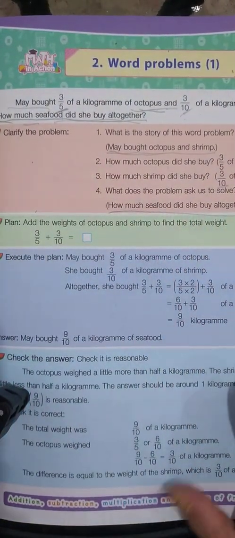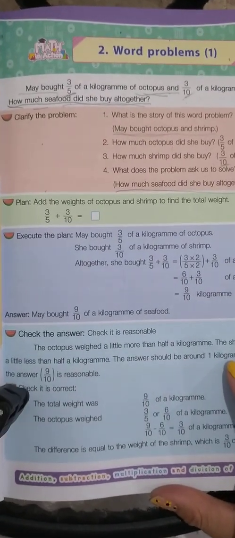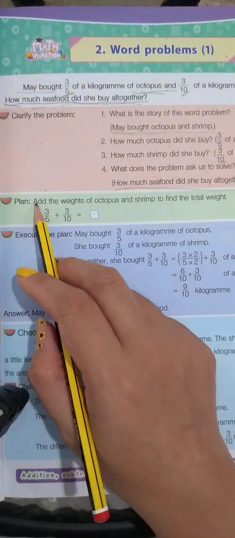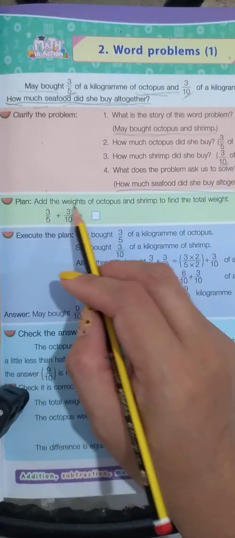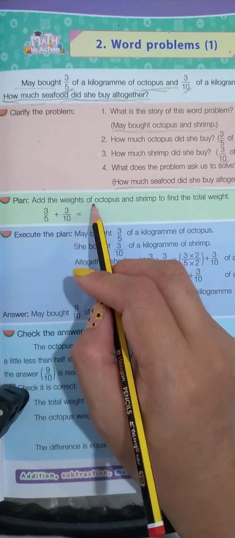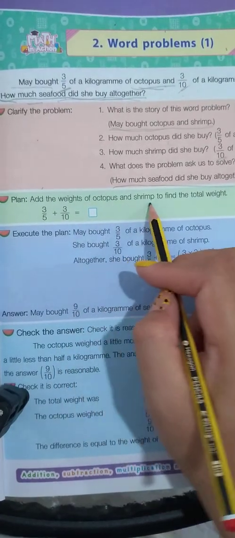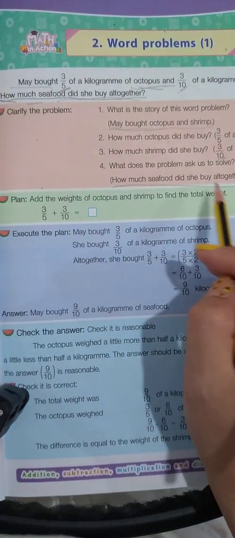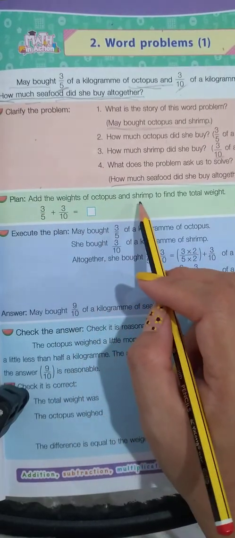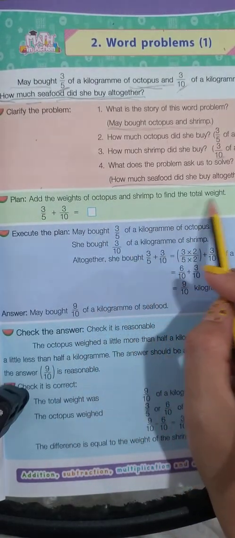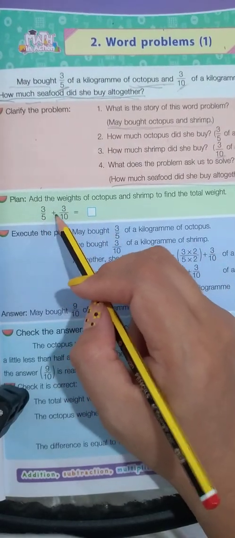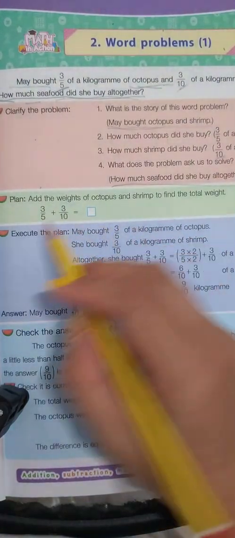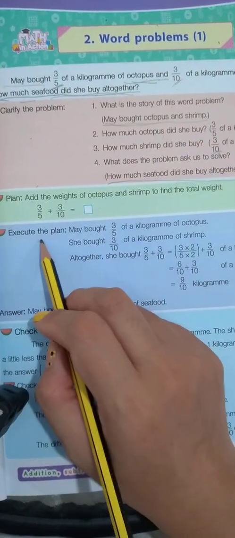Now, plan. Add the weights of octopus and shrimp to find the total weight. 3/5 plus 3/10 is equal to... Now execute the plan.